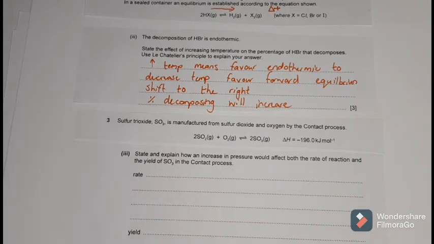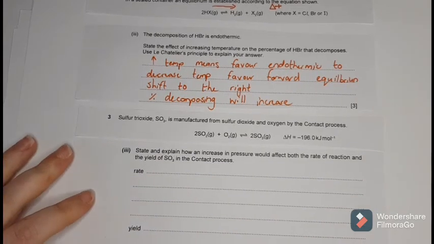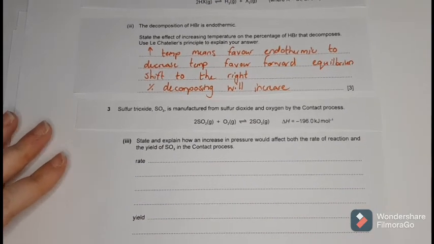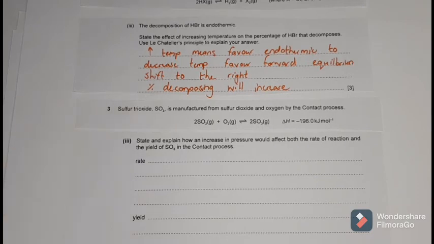Another example says that now I've got sulfur trioxide manufactured from sulfur dioxide and oxygen in the contact process. They want to know, state and explain how the increase in pressure would affect both the rate of reaction and the yield of SO3. First, the rate of reaction.